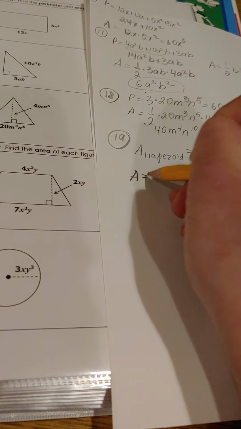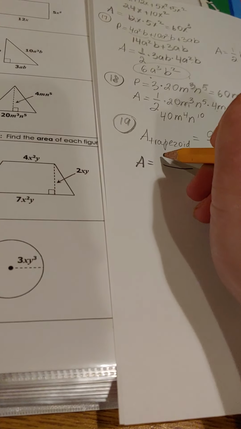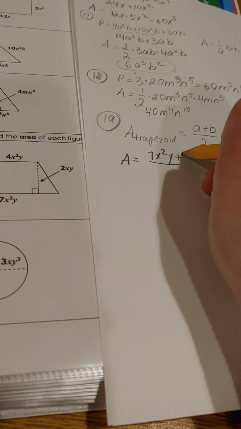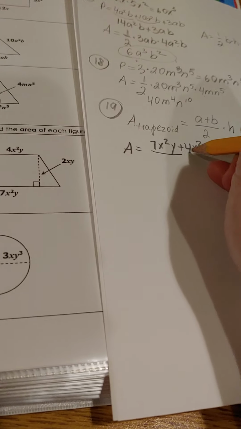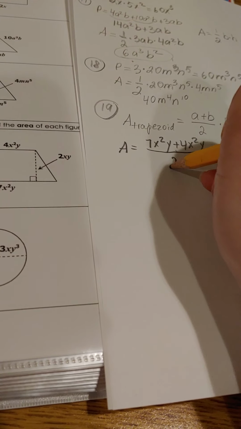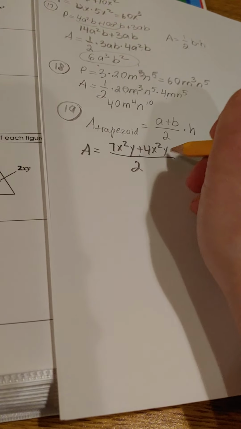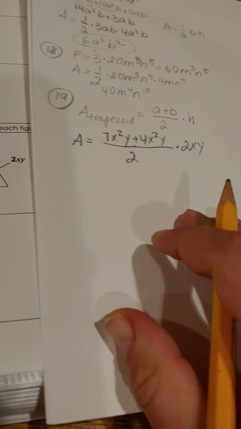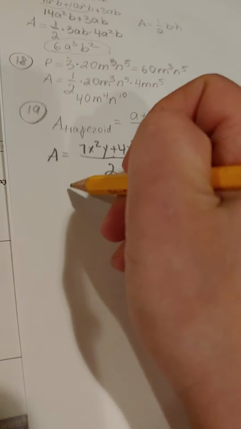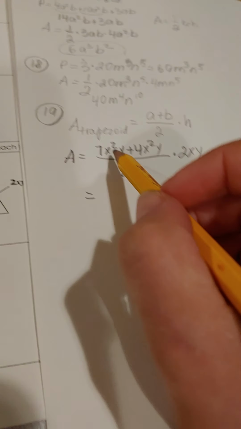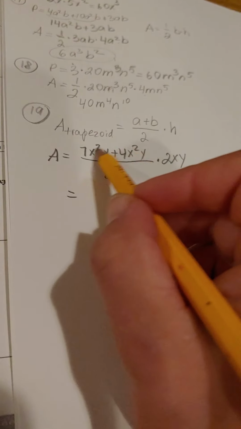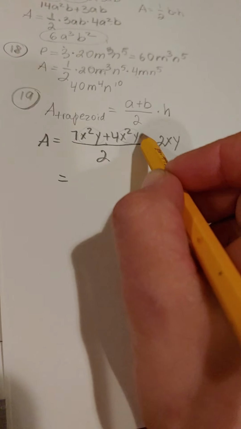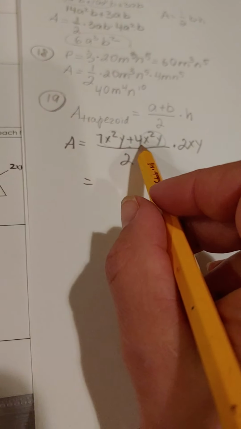So area of this trapezoid is going to be 7x squared y plus 4x squared y, and then we're going to divide this by 2, and then we're going to multiply it by 2xy. So we see that we can combine these like terms because we see the same variables following the coefficients.